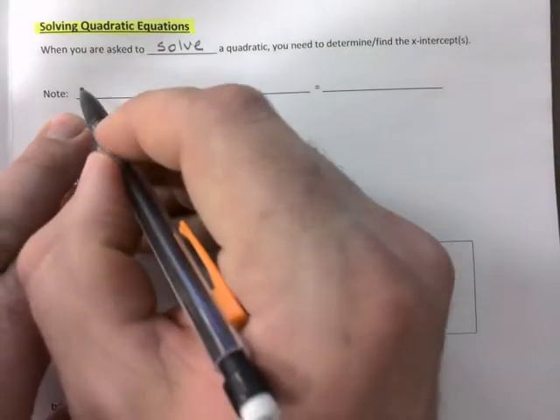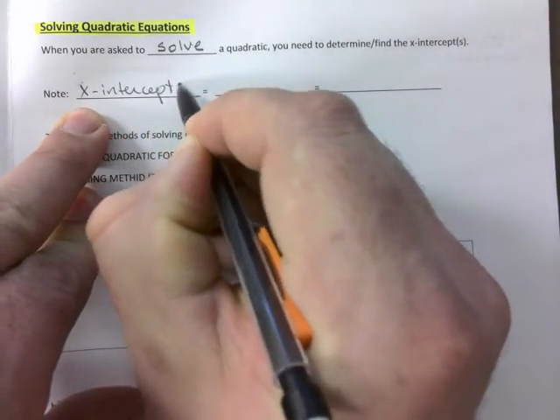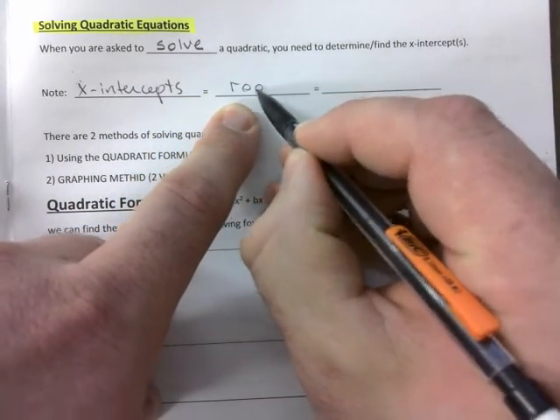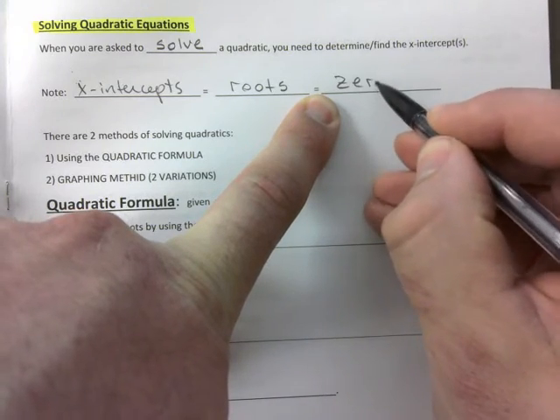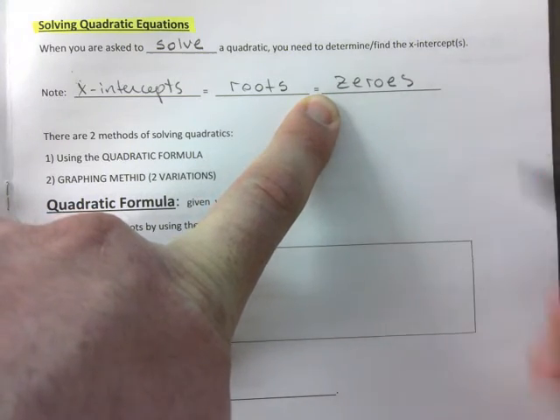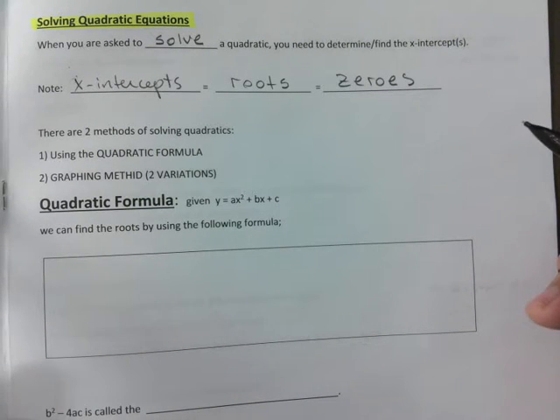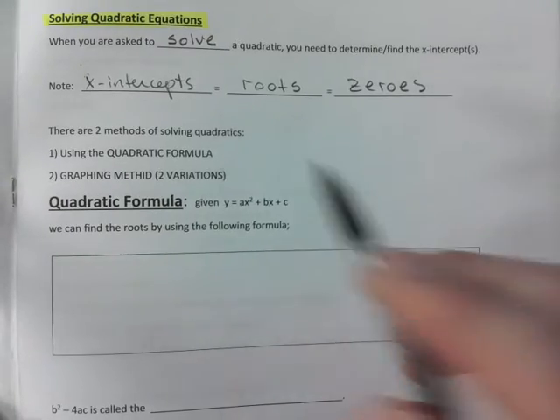Notice that x-intercepts would be the same thing as roots, would be the same thing as zeros. So make sure you fill that in.